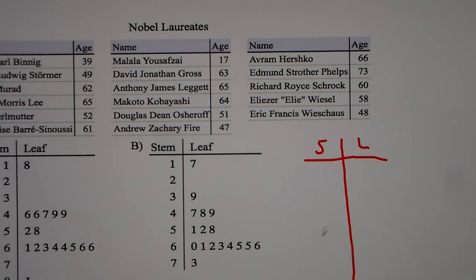So on the left hand side is my stem. I do not see any numbers in our data that's between 0 and 10, so I don't need to put a 0 there. But our data does have a couple teens in it. We have a 17. So you start off with a 1, and then there's a 7 in the leaf.